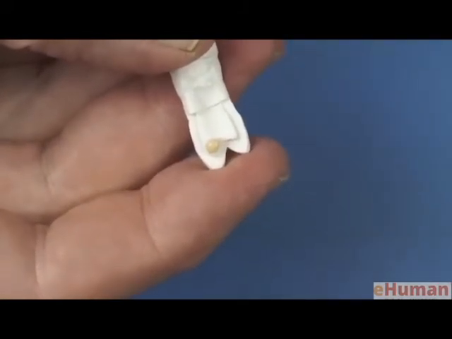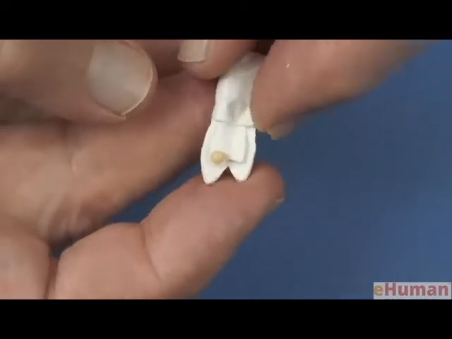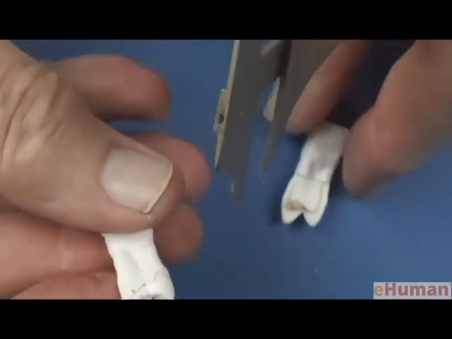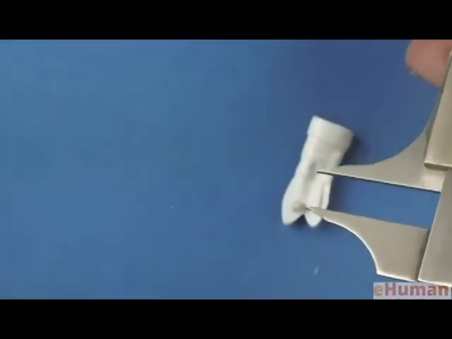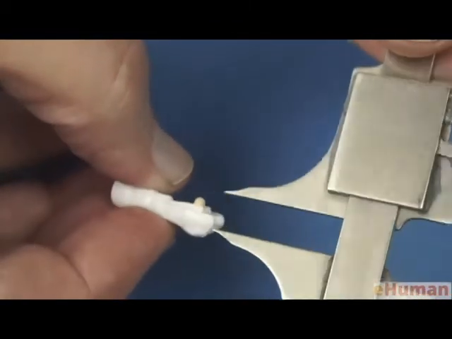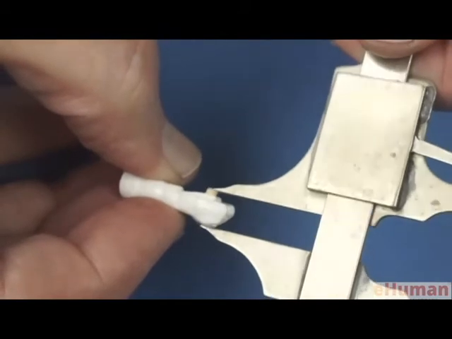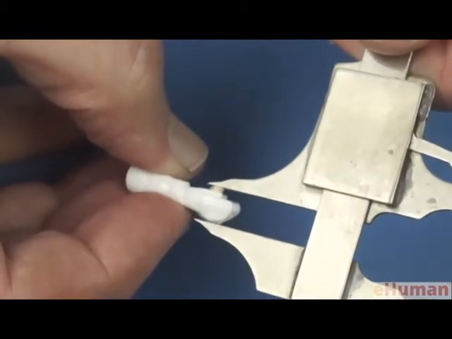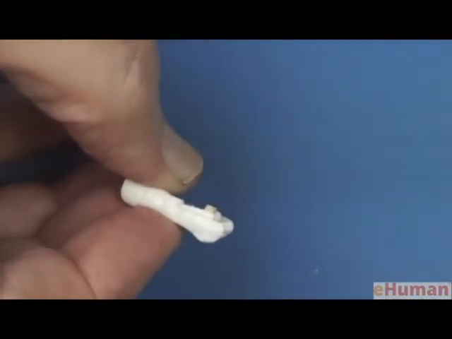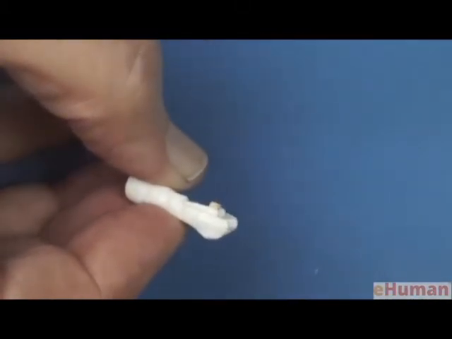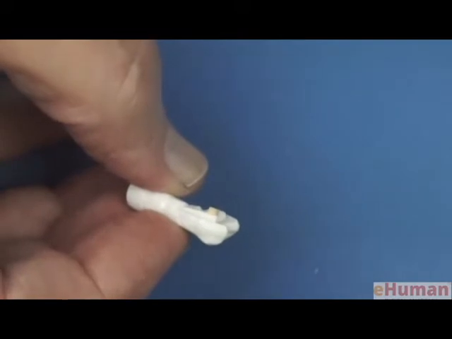If we measure the mesiodistal dimension of the intact tooth, then we can use that dimension on the waxed tooth to determine if we have sufficient dimension there. And as I've done before, that carved away some of the wax, so now we have the proper mesiodistal dimension.